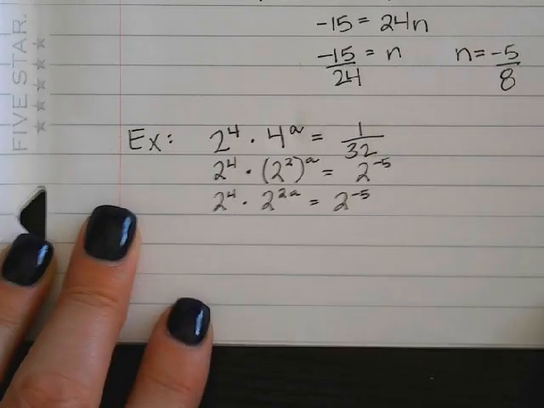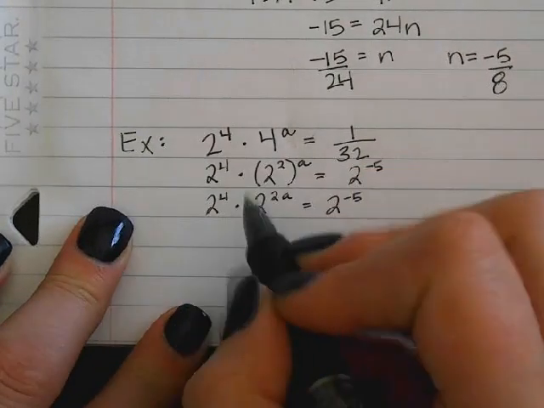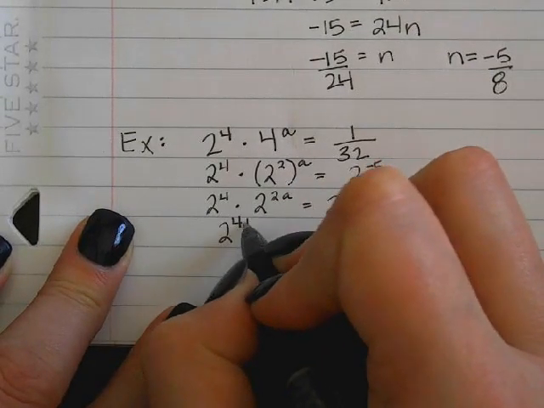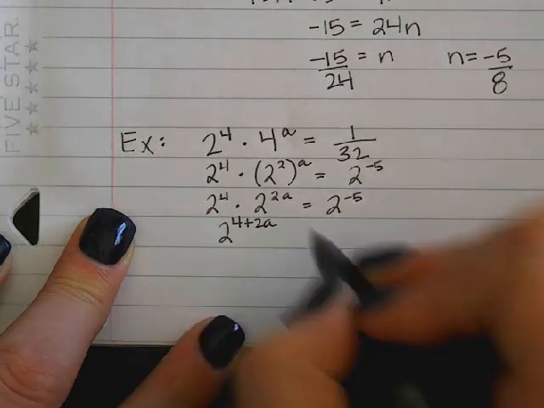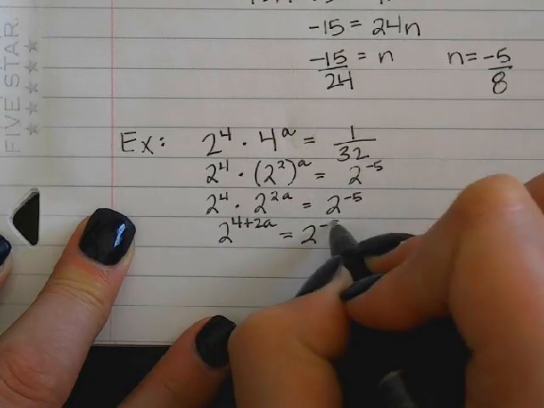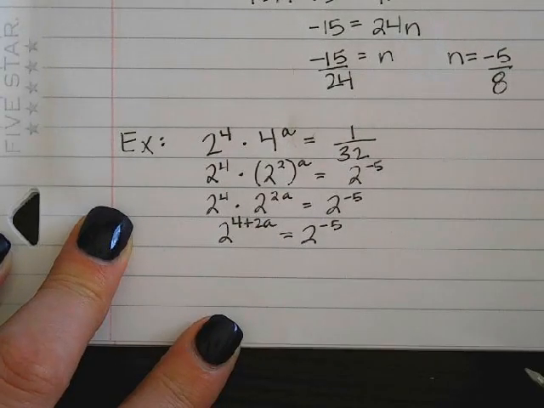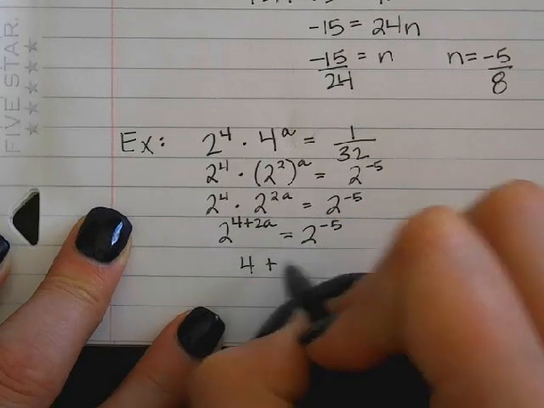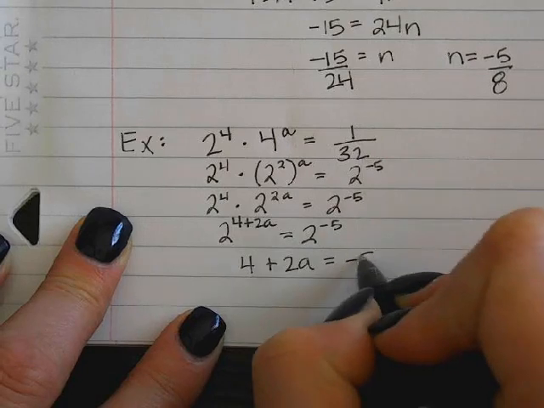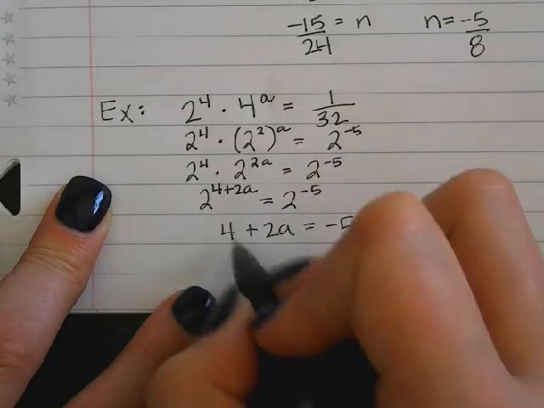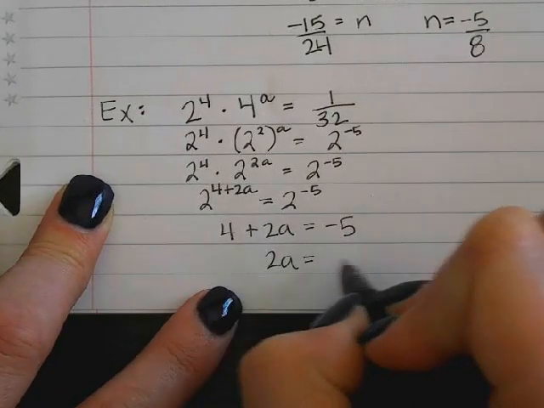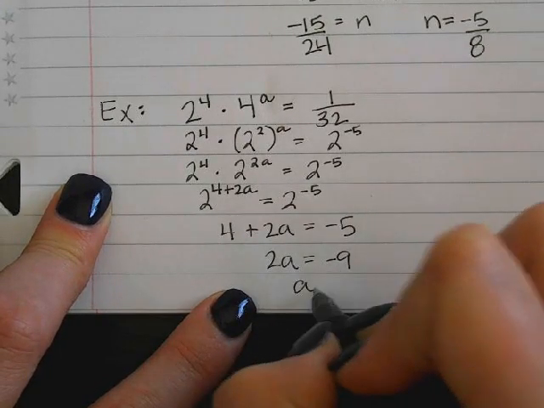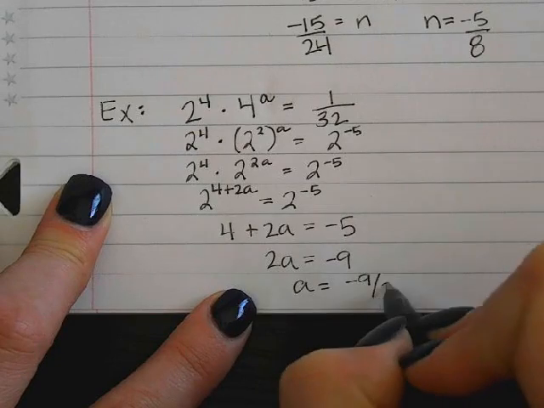So over here, what we are going to write on our notes is that if we have a base of 2 and a base of 2, we just need to add the exponents together. That's 4 plus 2a. So at this point, we can say the bases are the same. Now I can just look at the exponents. And I'll go ahead and subtract the 4 over. So 2a equals negative 9. And then I can divide the 2, and so a equals negative 9 over 2.